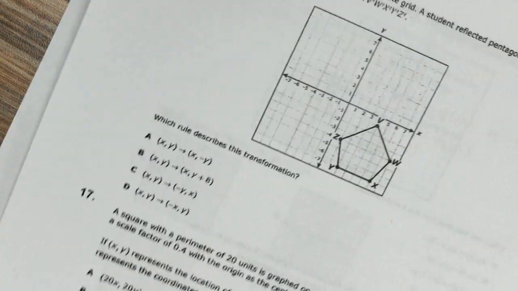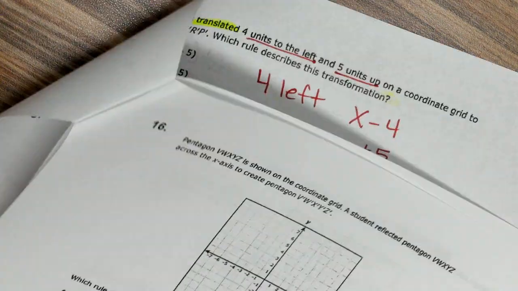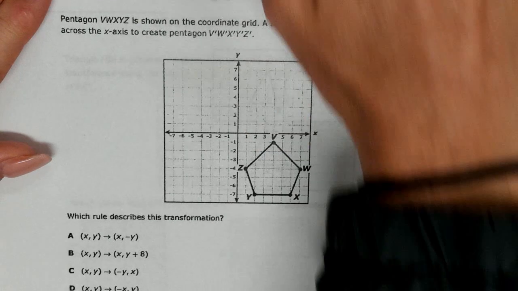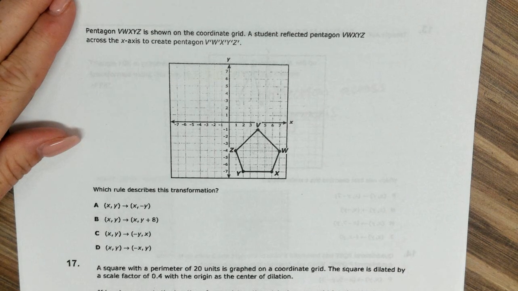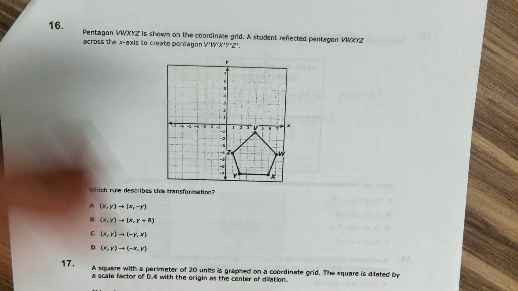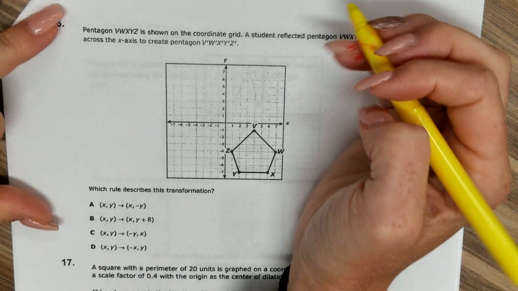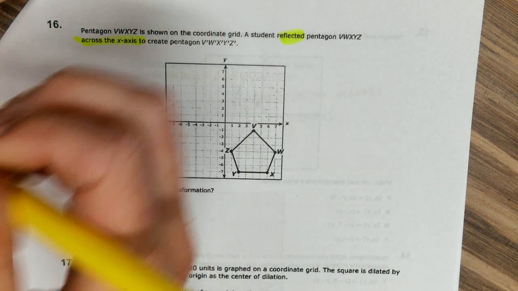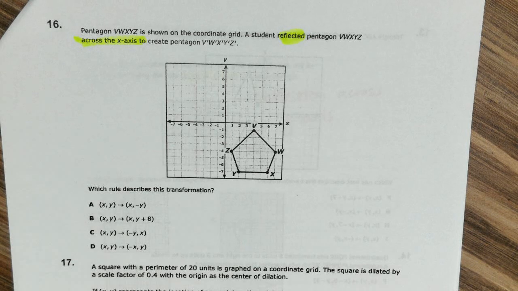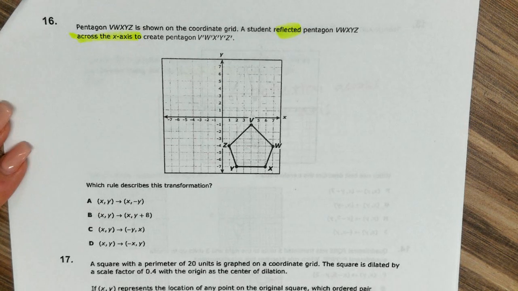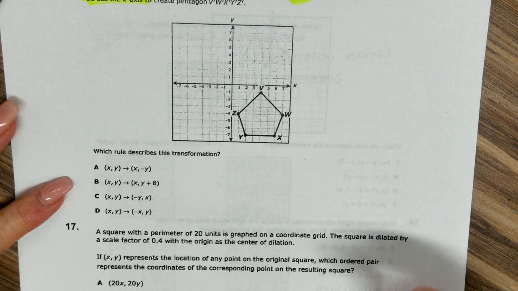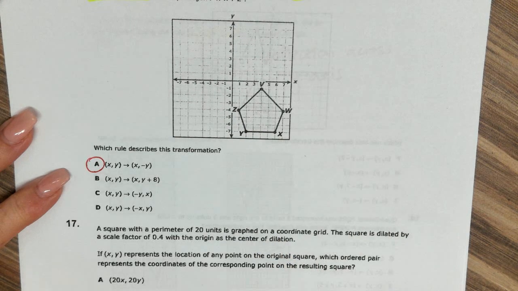I have no idea where... Oh, it just got stapled backwards. Number 16. Pentagon is reflected. Do I even need the picture? When I reflect across the x-axis, the x stays the... Just go with me here, okay? Mine got stapled backwards. When I reflect across the x-axis, the x stays the same, the y becomes opposite.